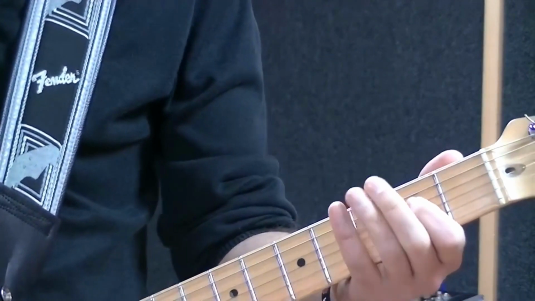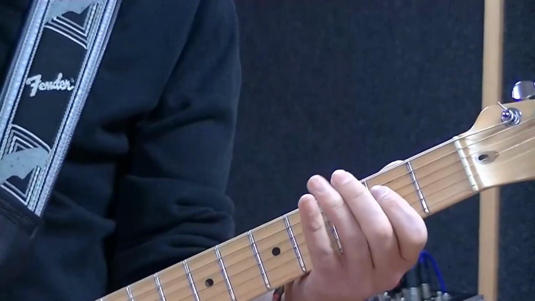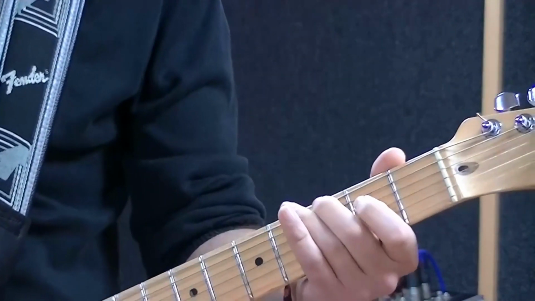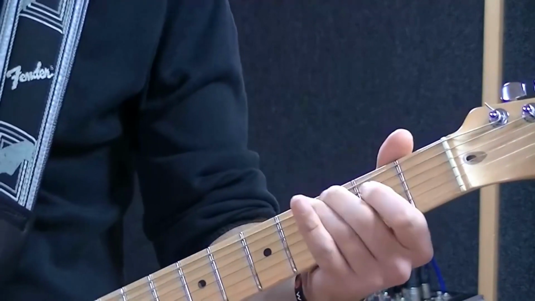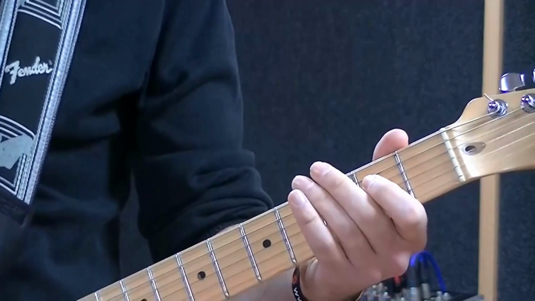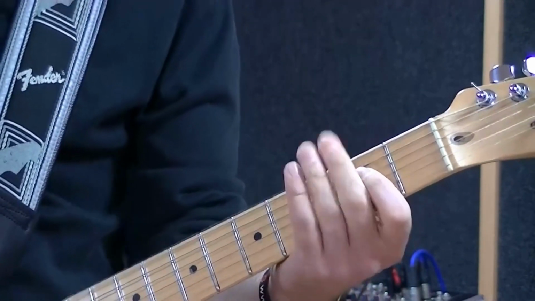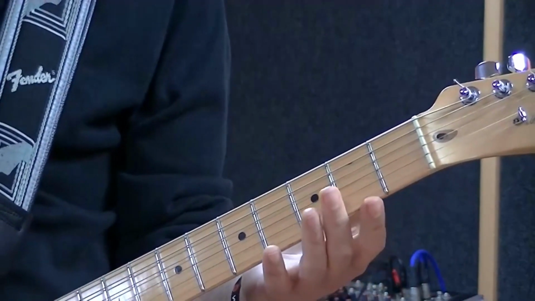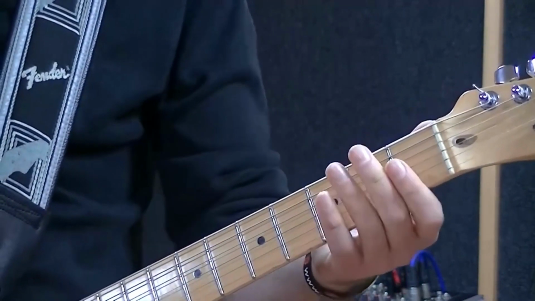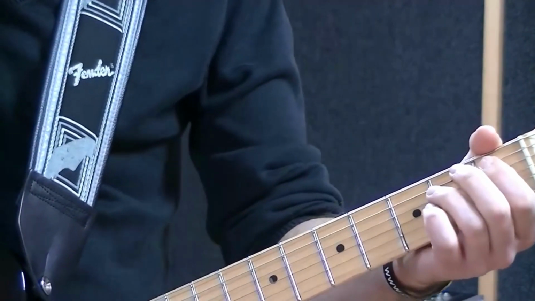So all I'm doing is just literally walking. So it's a nice little blues riff. Start and back to the open E. Okay, so that's a couple of little ideas there, just by using that blues note in there.